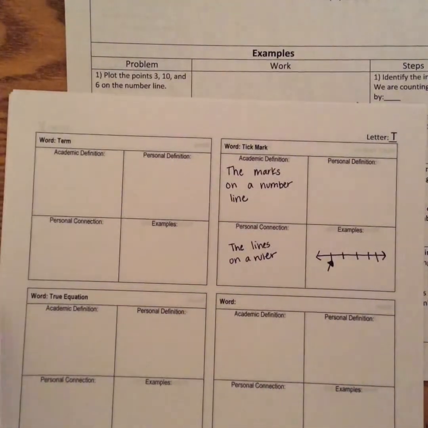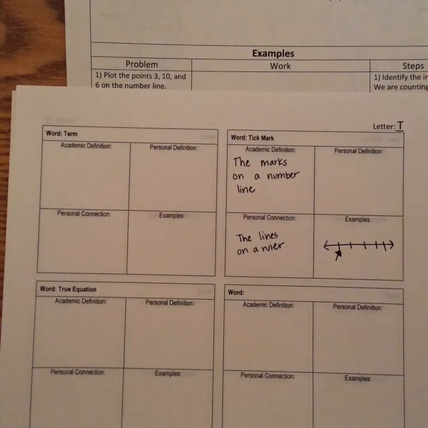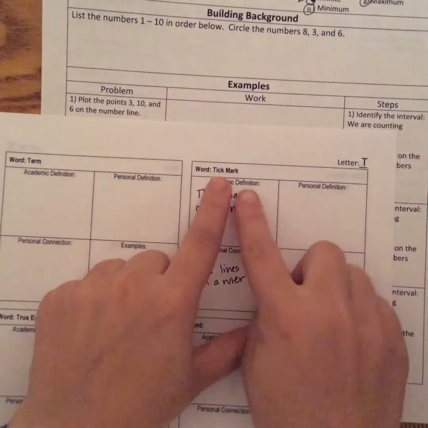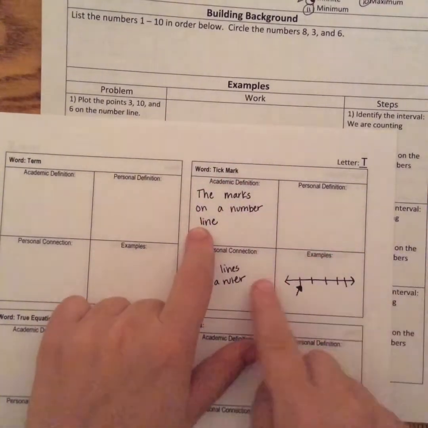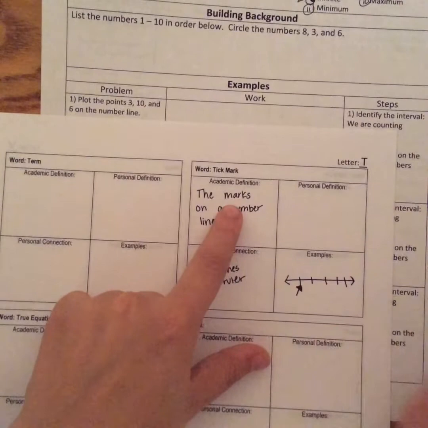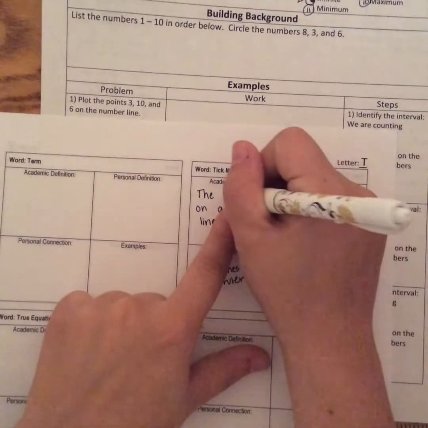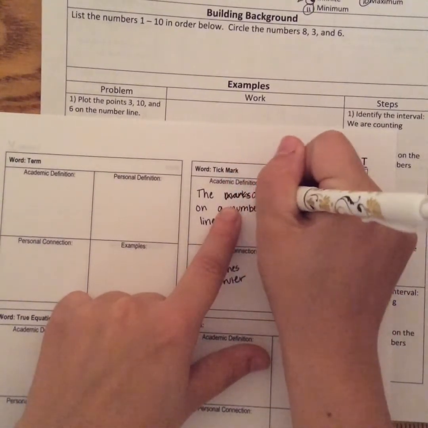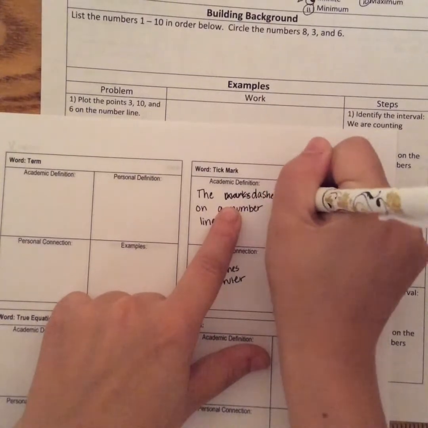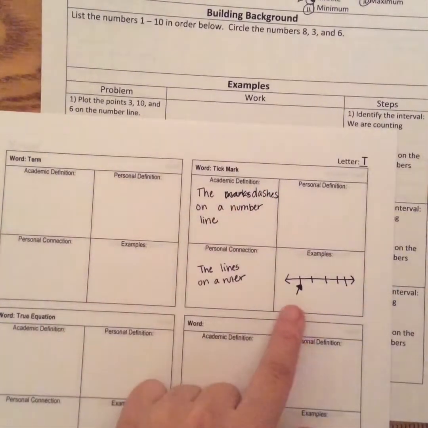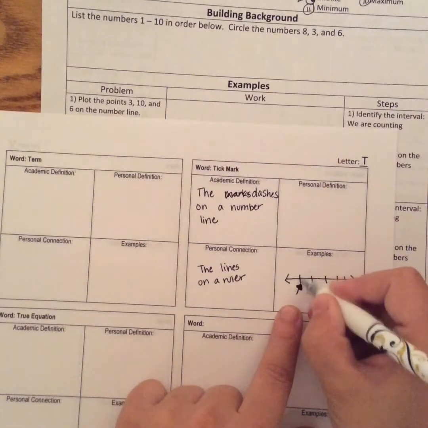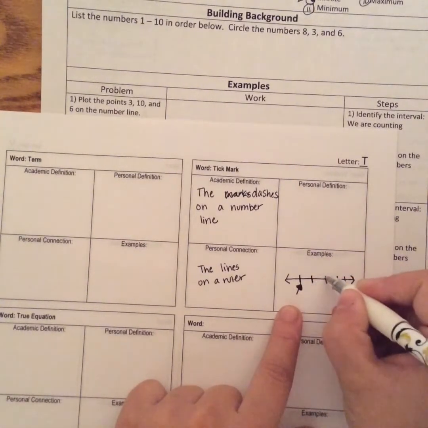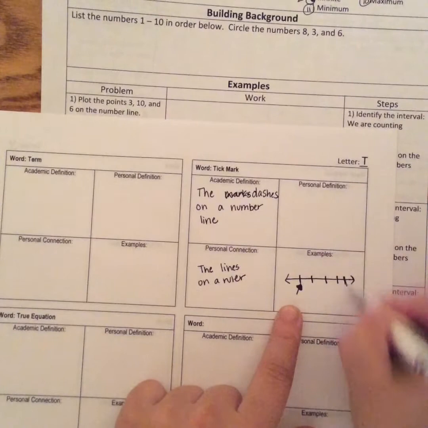So tick mark. Tick mark, right here, says the marks on a number line. Okay, I didn't have a really good word; we could say dashes instead of marks actually. That'd be better. Okay, so an example, here's the number line. I drew an arrow to a tick mark. So this is a tick mark here, tick mark, tick mark, tick mark, tick mark.